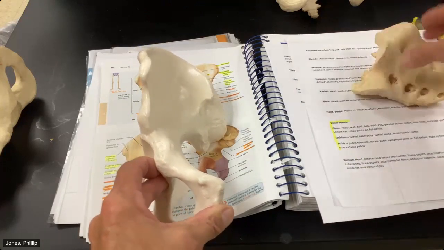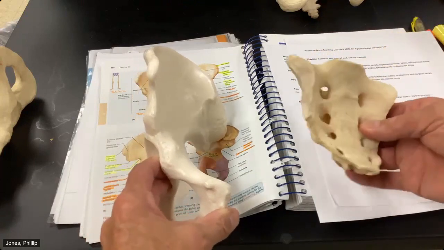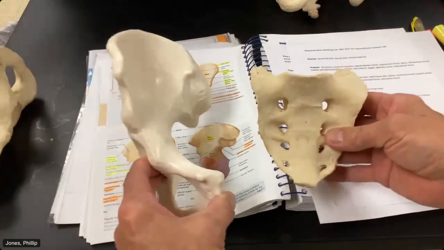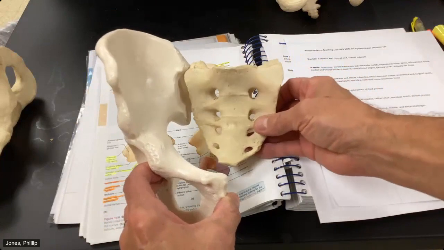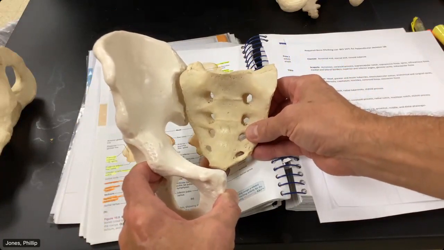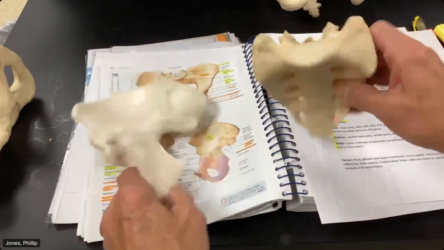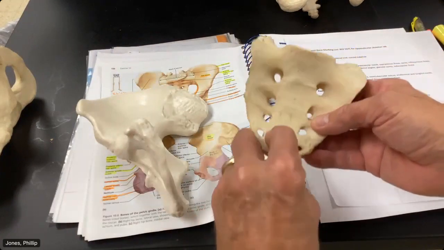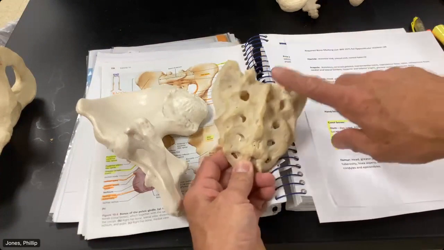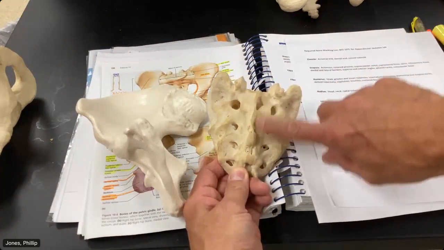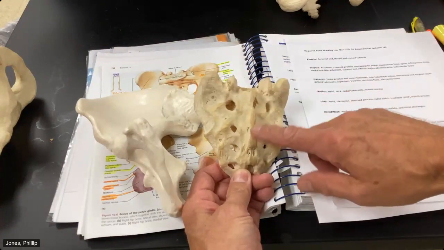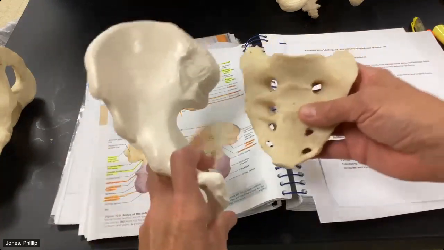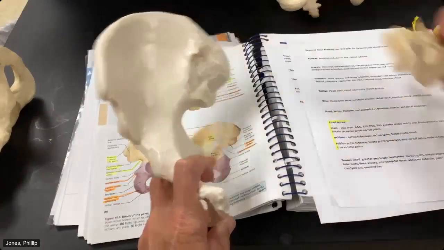I actually was able to find a real sacrum, so look at the difference in the bone and texture, but there's your sacrum. This is the auricular surface. I know this is the anterior and this is the posterior, because on the last practical we had the median crest. This is posterior. It's going to fit in through here like that.